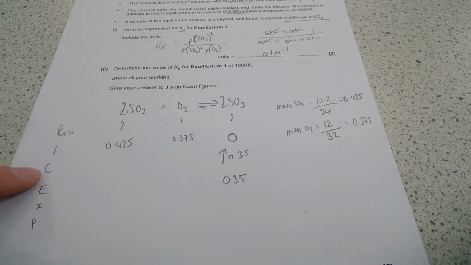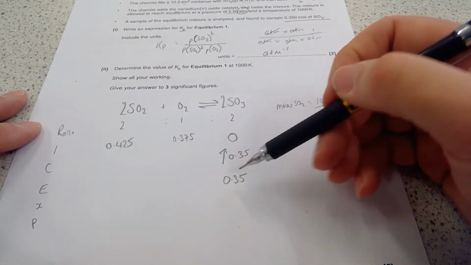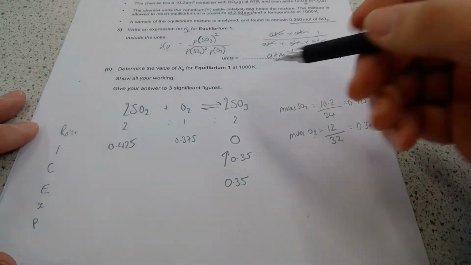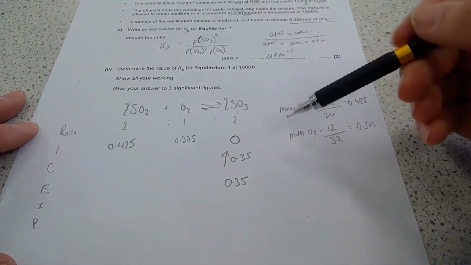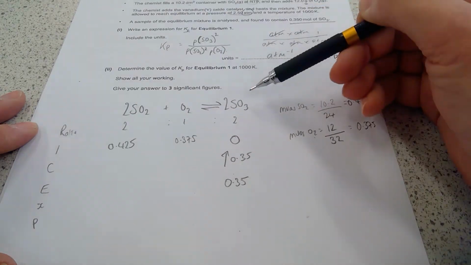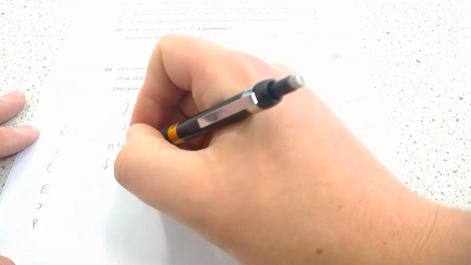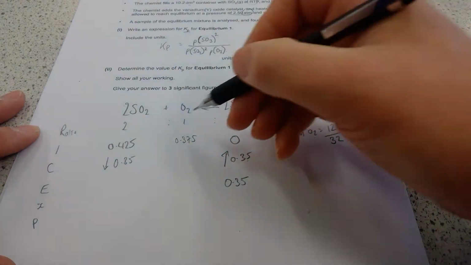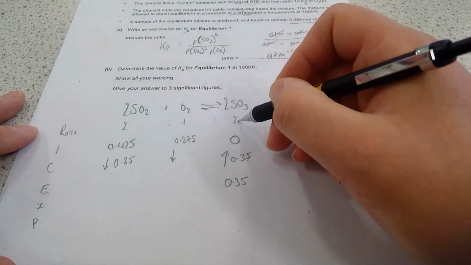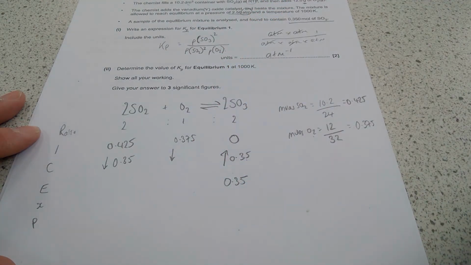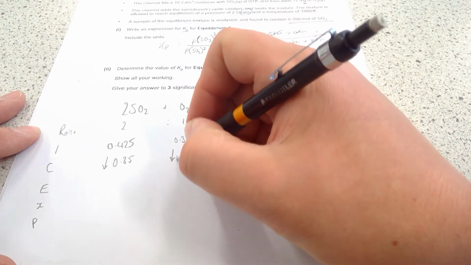Remember, the C is my change line. So if that's increased by that quantity, the reactants will have decreased related to the ratios in the equation. So SO2 to SO3 is 2 to 2, it's 1 to 1. So therefore, the SO2 is decreased by the same amount, 0.35. The O2 has decreased in a 2 to 1 ratio, so that is decreased by half the amount. So the change is 0.35 divided by 2, which is 0.175.